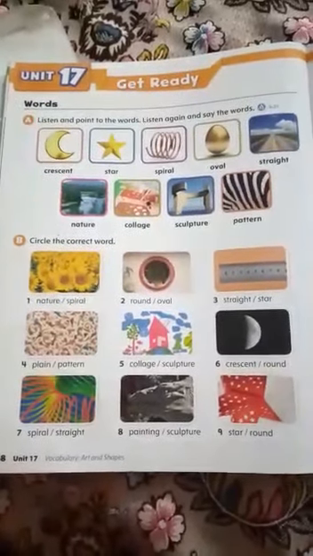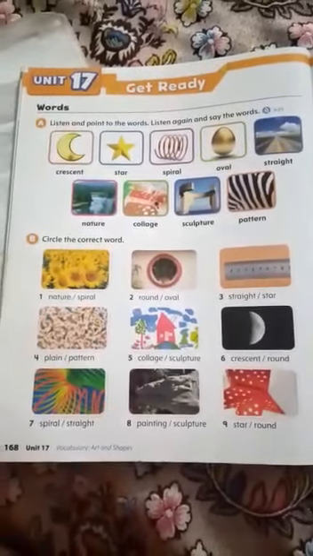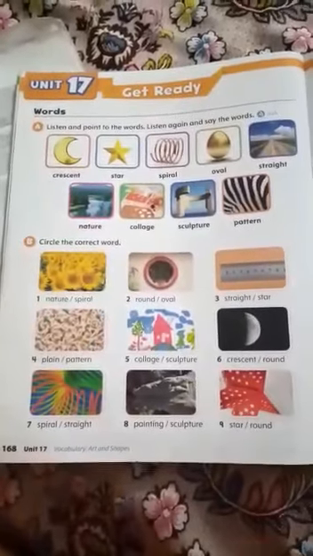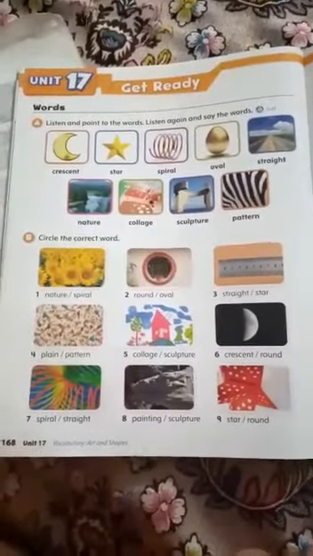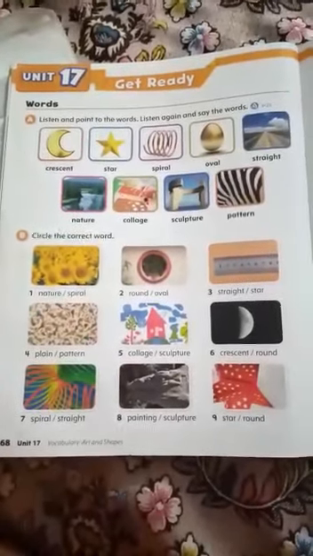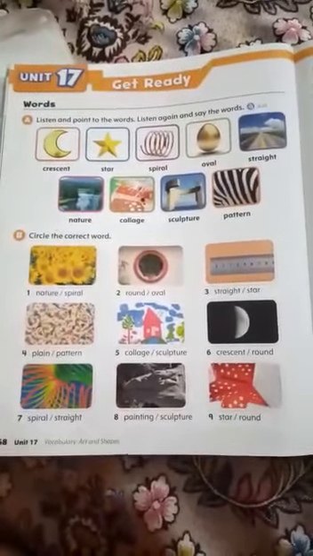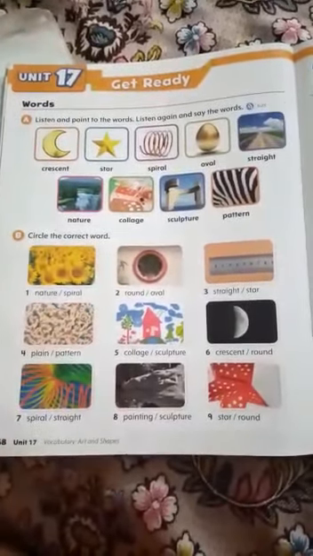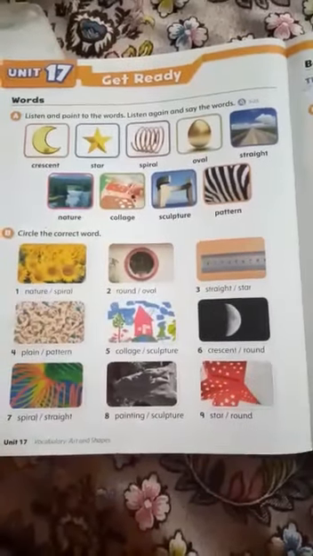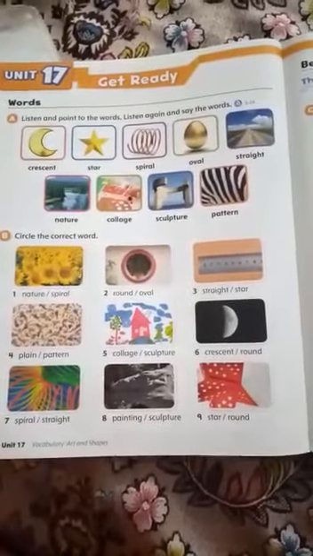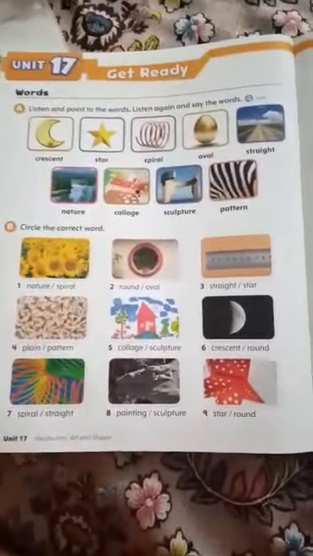Okay, in our last lecture, we did page number 168. We started the new unit number 17. So, we learned these words from your book, that was crescent, star, spiral, oval, straight, nature, collage, sculpture, and pattern. So, you all know these are the shapes.